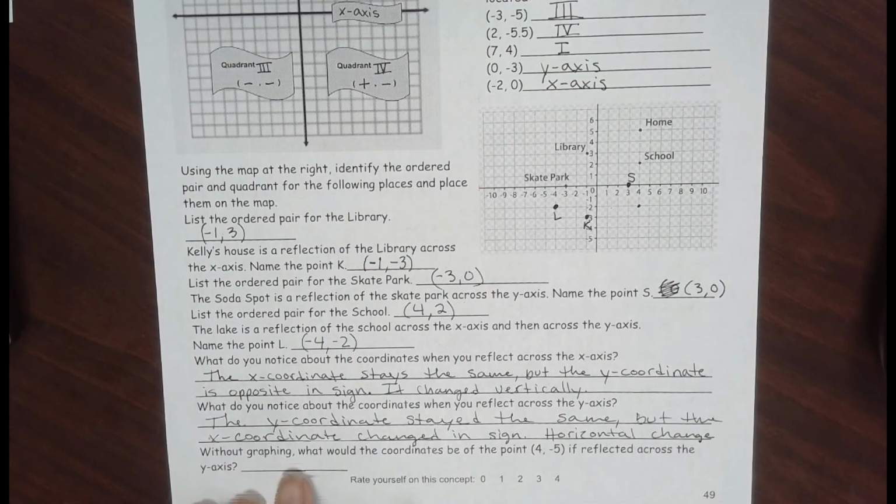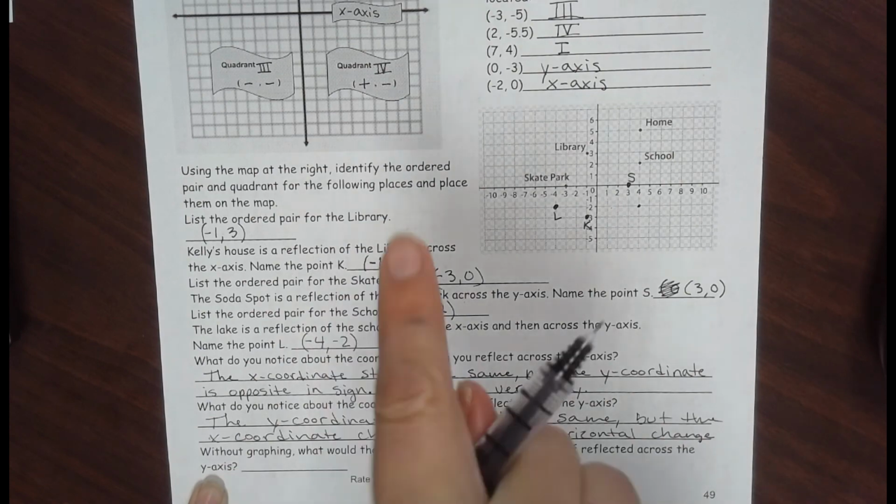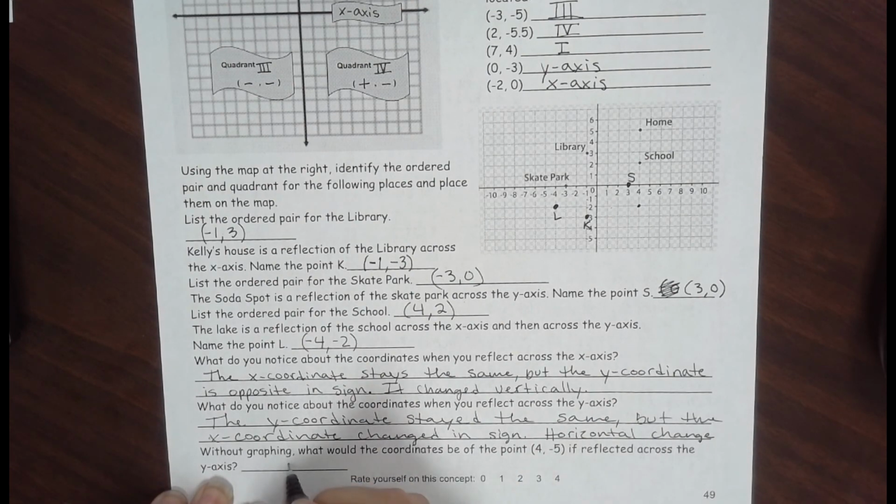So without graphing, what would the coordinates be of the point (4, -5) if reflected across the y-axis? So if I'm going across the y-axis, that means my x is changing. I'm going to be jumping horizontally. So I'm going to keep the y the same, so it's still going to be -5, but I know my x is going to be opposite in sign. So it would be (-4, -5).